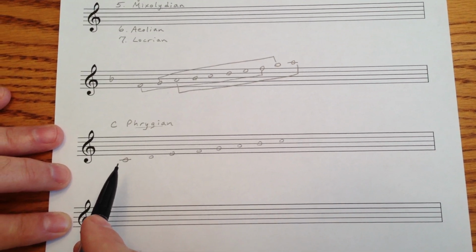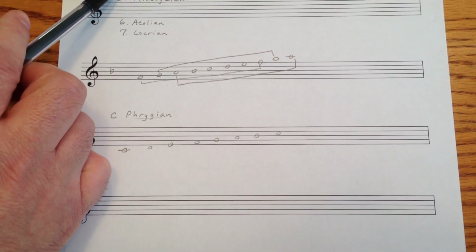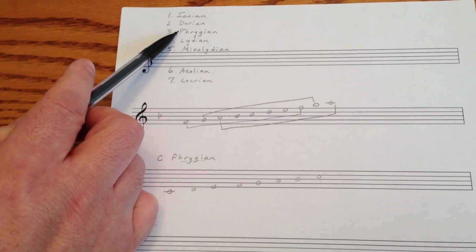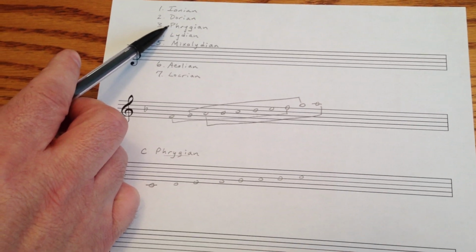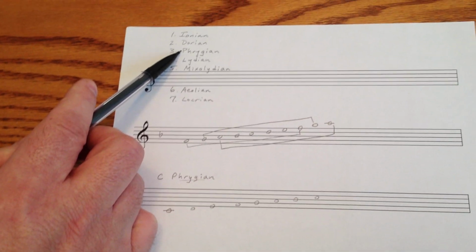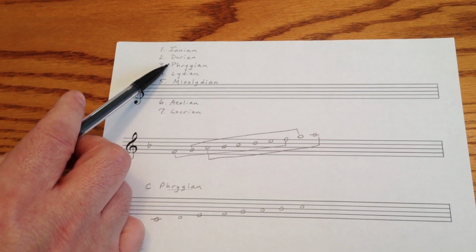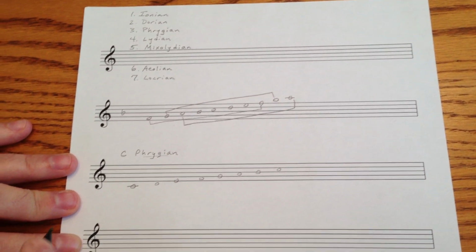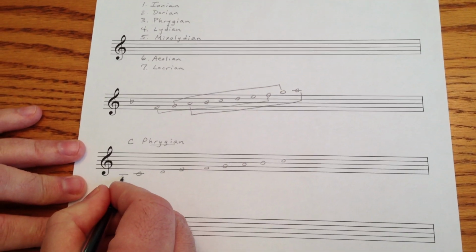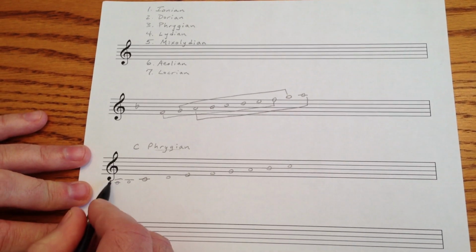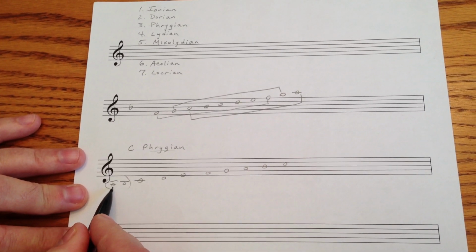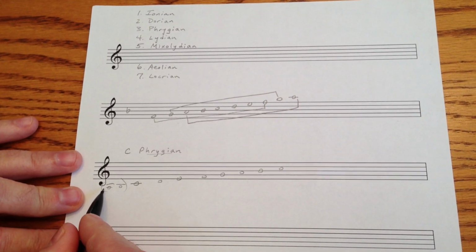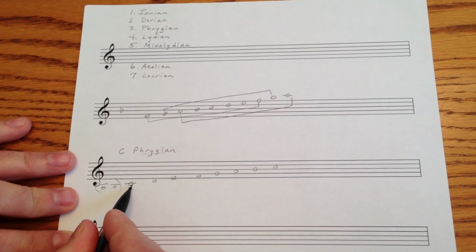So Phrygian is mode number 3. So I have to find a key signature where C is the 3rd note in the scale. And that's the way I'm going to apply the flats or sharps. So what key has the note C natural as the 3rd pitch? Well, it's got to be some kind of A, and it wouldn't be A natural because in the A major scale there's a C sharp. So it's the A flat scale that has a C as the 3rd note.